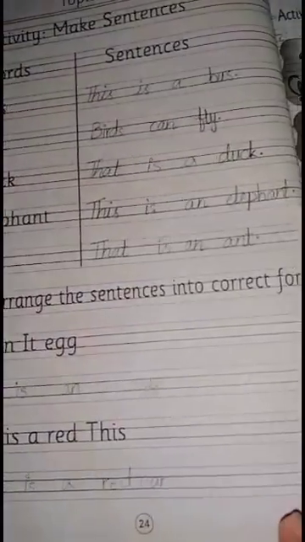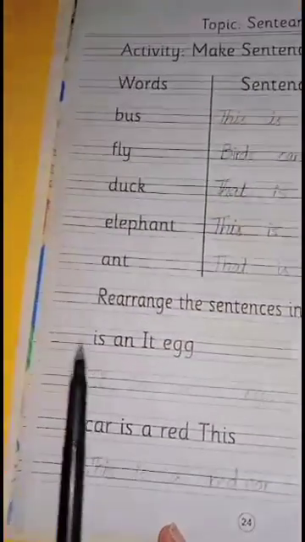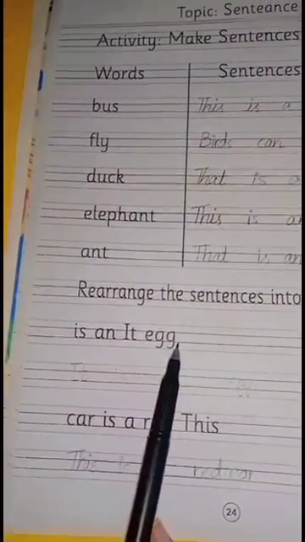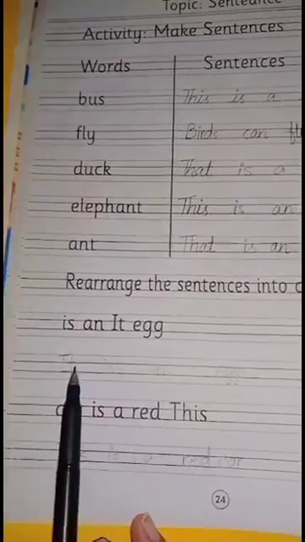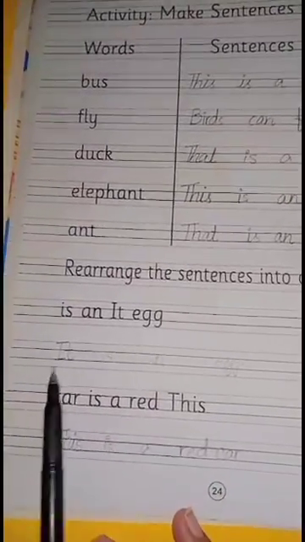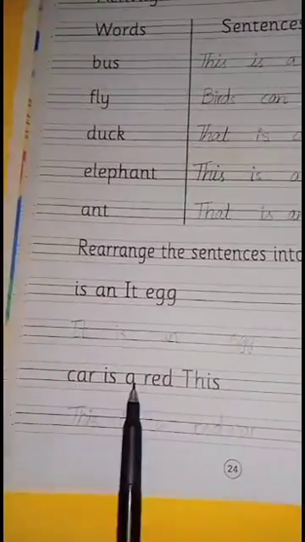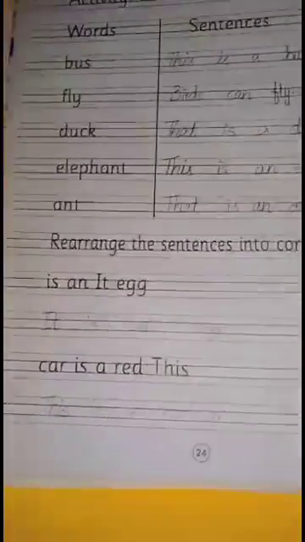Okay, the next question is to rearrange the sentences into the correct form. The words are: an, it, egg. Okay, we can arrange the sentence: It is an egg. Car is a red: this is a red car.